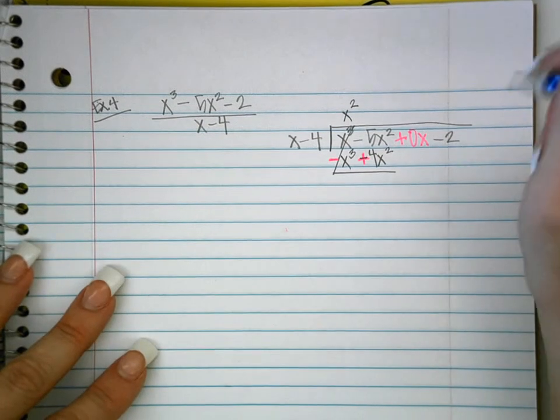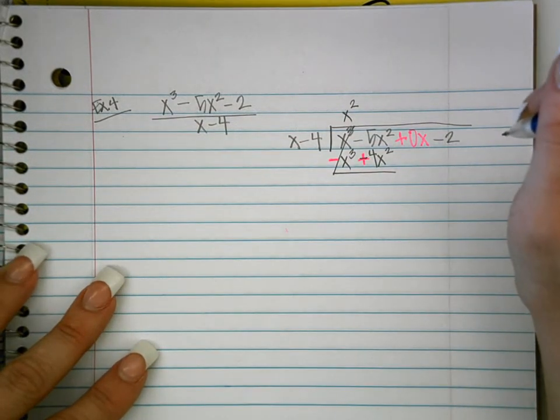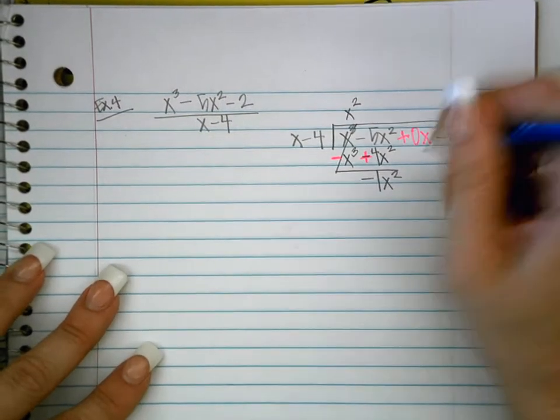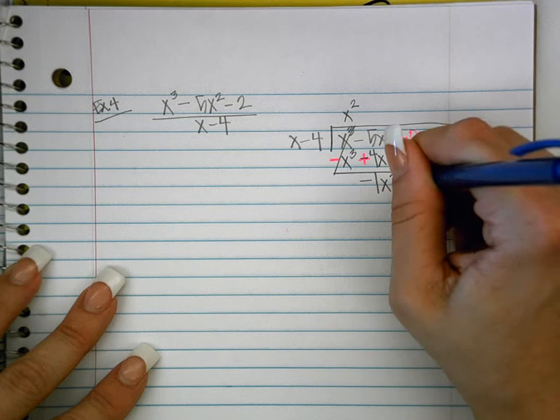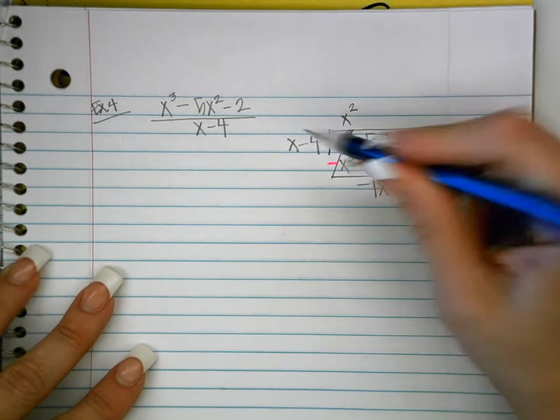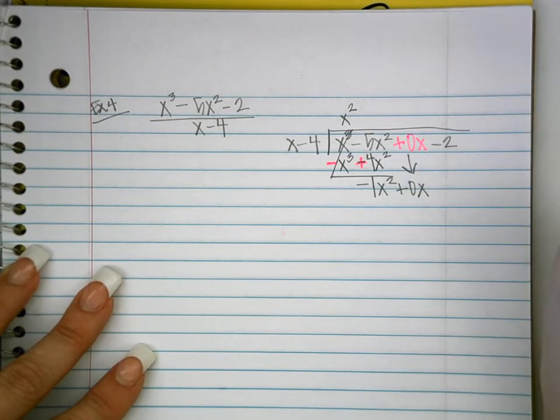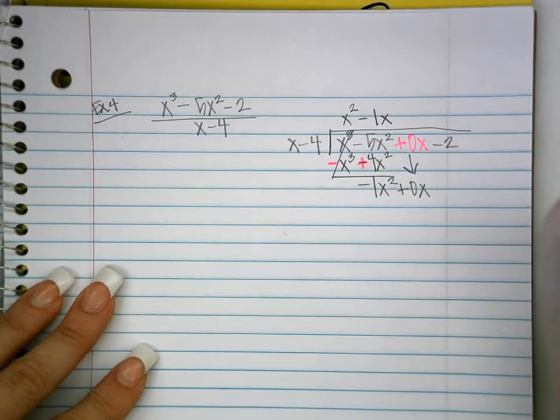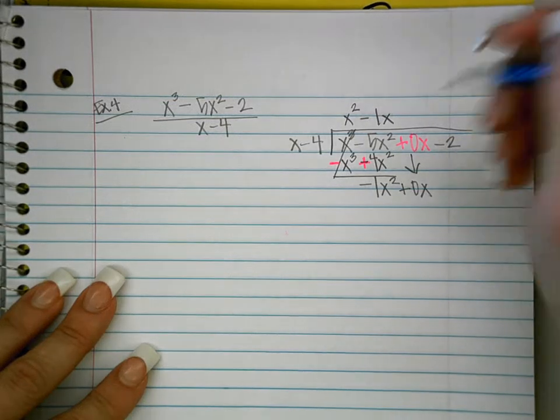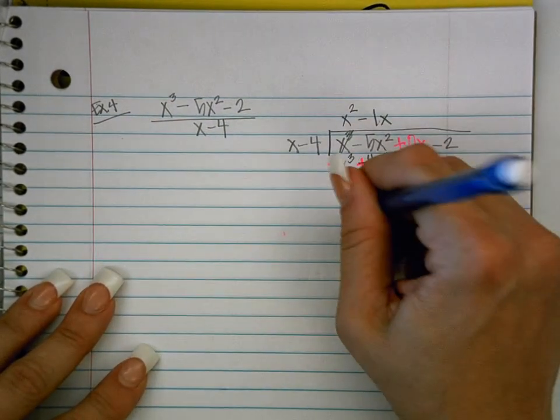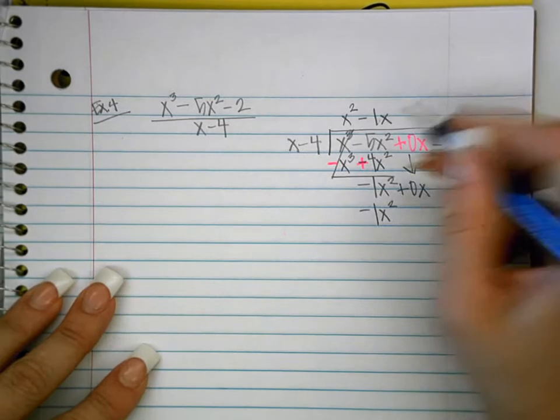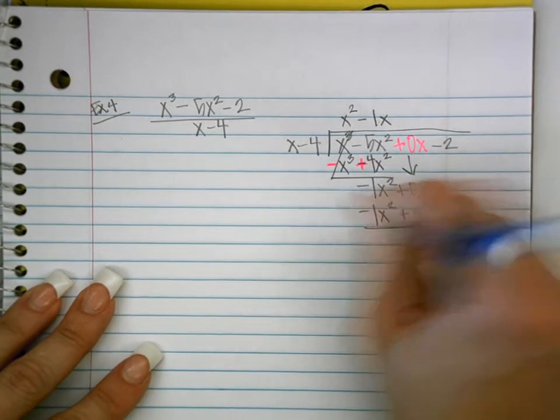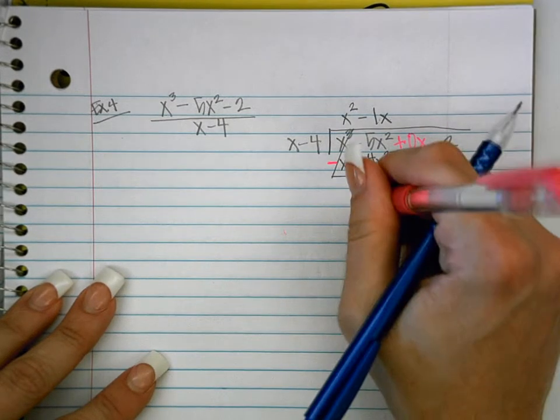Negative 5x squared plus 4x squared gives me what? Negative 1x squared. If you don't write the 1, that's fine. Bring this down. Even though it's a 0, you still have to bring it down. How would you get from x to negative 1x squared? Negative 1x. Again, if you don't write the 1, that's fine, but it's a little bit helpful if you do. Negative 1 times x squared gives you negative 1x squared. Negative 1x times negative 4 gives you plus 4x. Change your signs, so positive, negative.